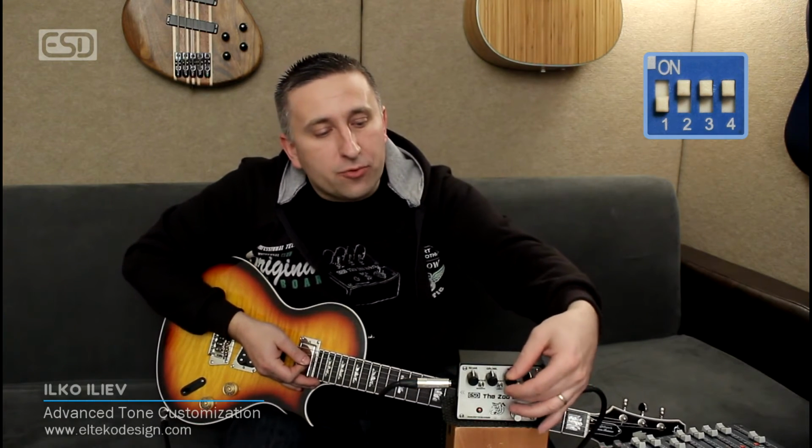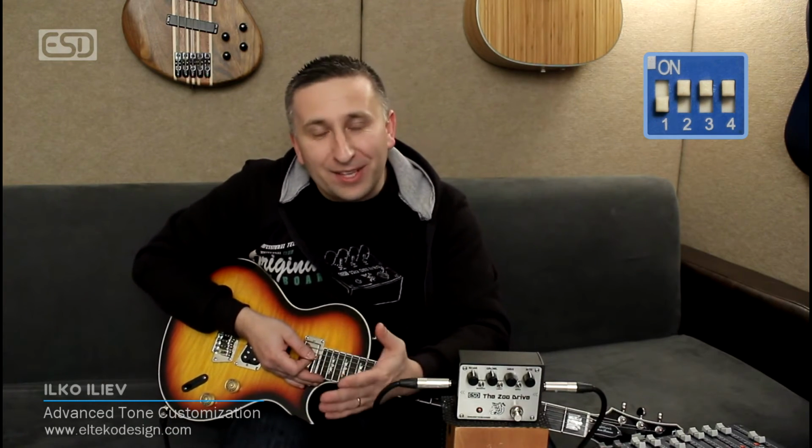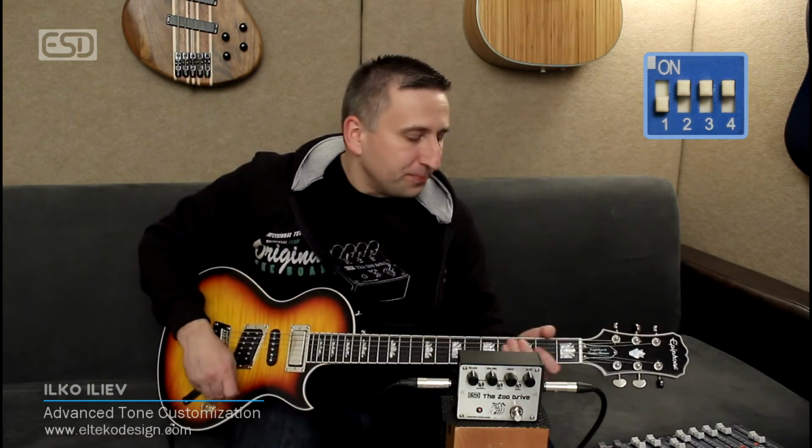Now we're going to try to compensate that by turning up the treble control, but of course it will not give us the same highs that we have lost with the high cut filter. It will replace them with rather high mids. Here.